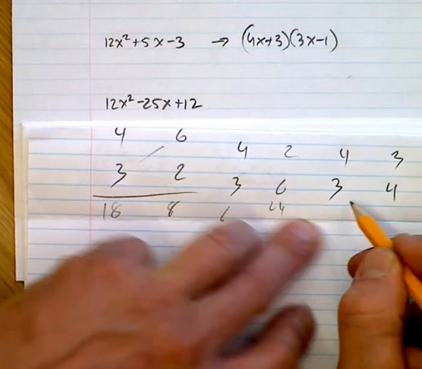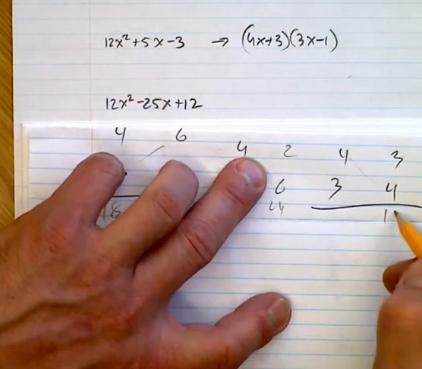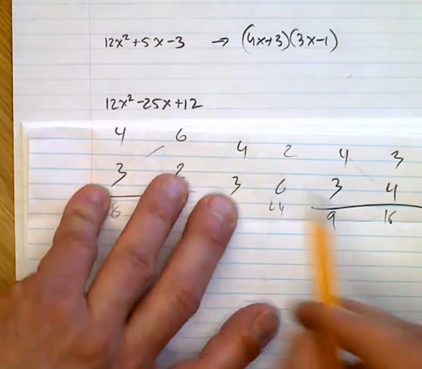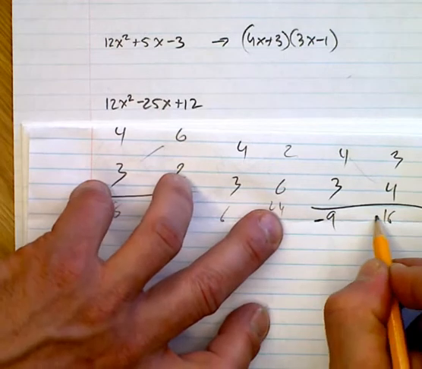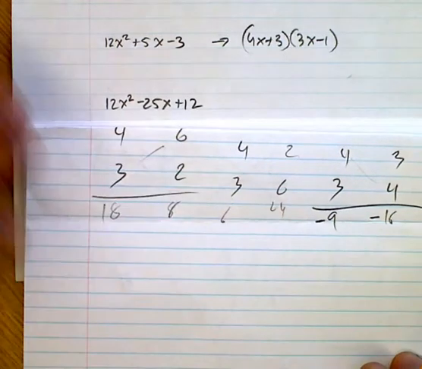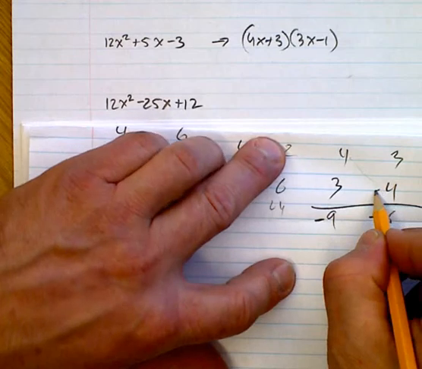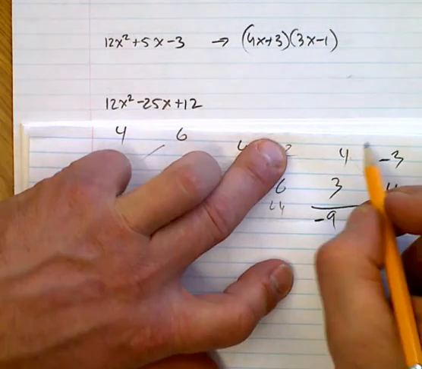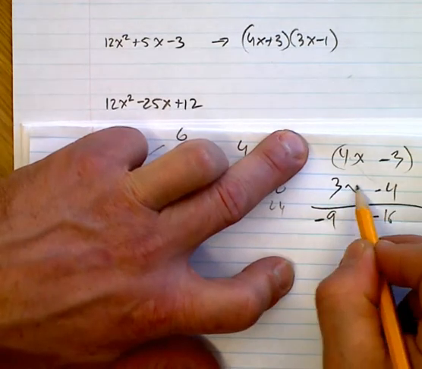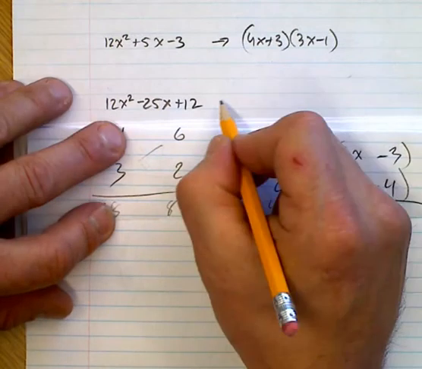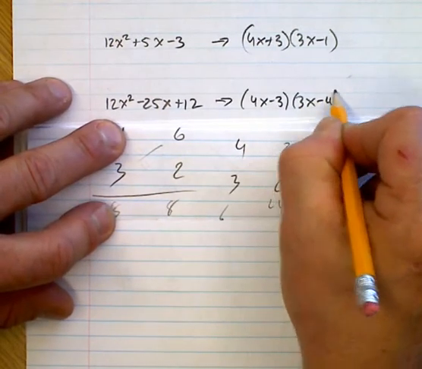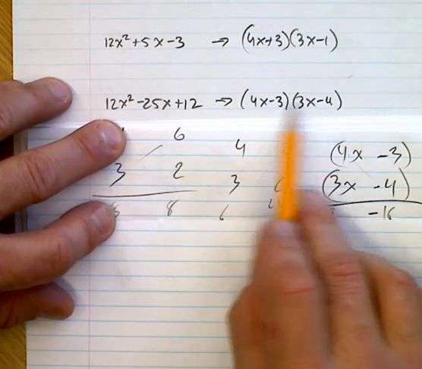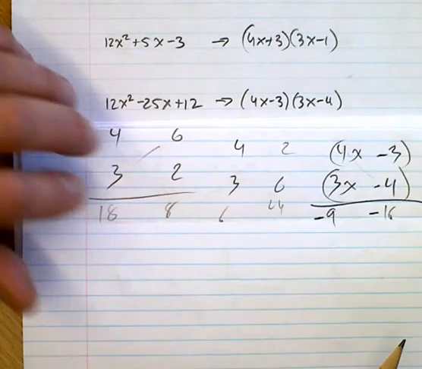I'm kind of seeing it now, because that gives me a 16. That gives me a 9. I can get a negative 25 from 16 and 9 if they are both negative. And if those are both negative, it means that these need to be both negative. That would be 4x minus 3 and 3x minus 4. So 4x minus 3 and 3x minus 4. Minus 3 times minus 4 gives you a plus 12, so that one actually works out pretty good.